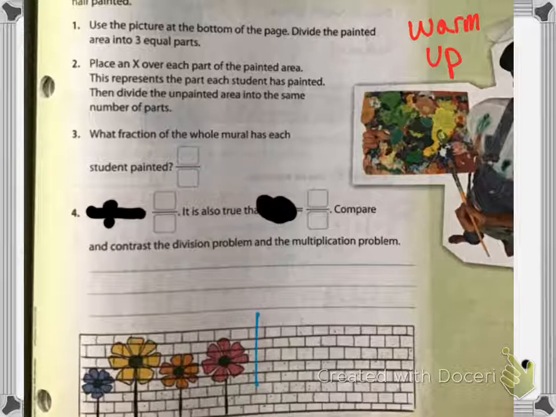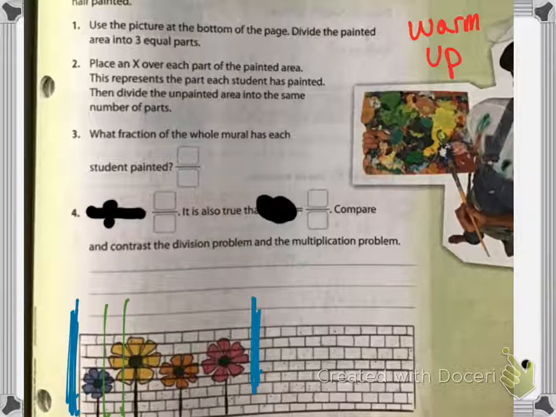So first of all, we're just dividing the painted area. So we're just dividing this part into 3 parts. Yes, Daniel, where do we divide? We draw 3 lines. Where? 1, 2, 3, right? Like that? No? Then how do I do it? Where do I draw the lines to divide it evenly?